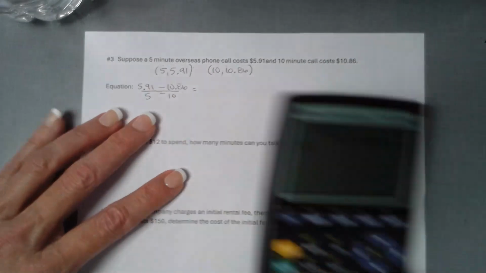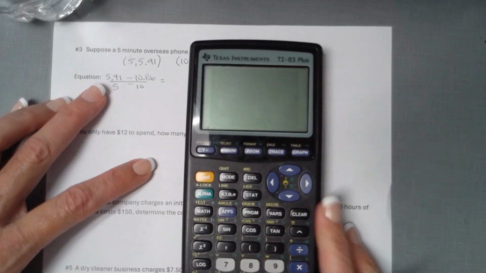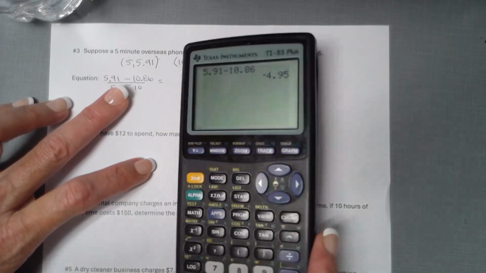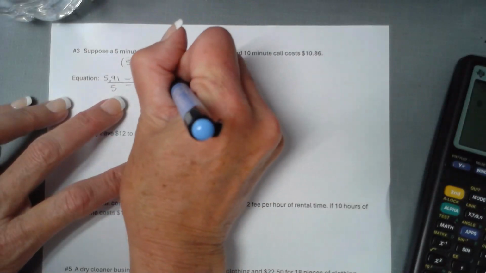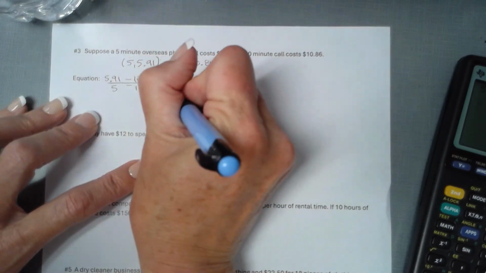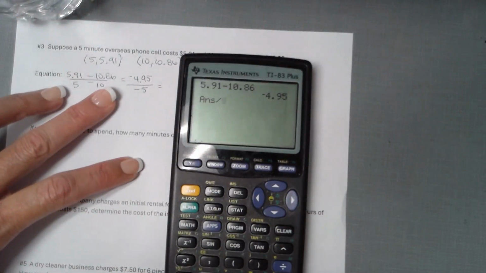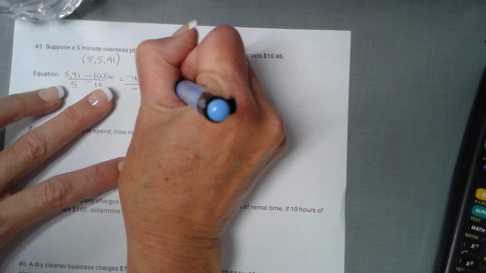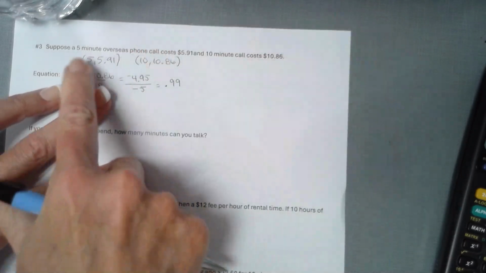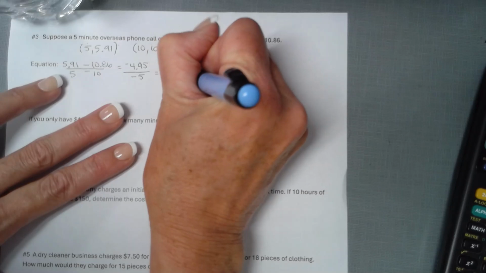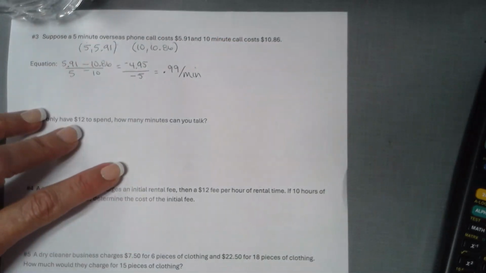Okay, we're not going to be afraid of decimals. Just going to pop them bad boys in. So we got 5.91 minus 10.86. We get negative 4.95. When I simplify the bottom, I get negative 5. $0.99 is the slope. And basically what that means is it's 99 cents per minute, by the way. That's your rate, 99 cents a minute.